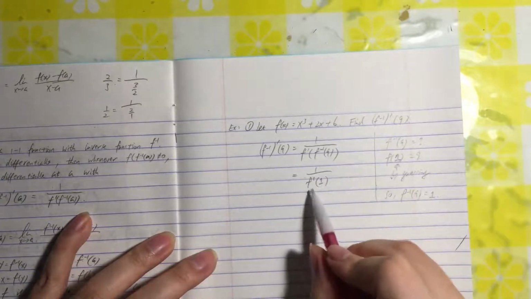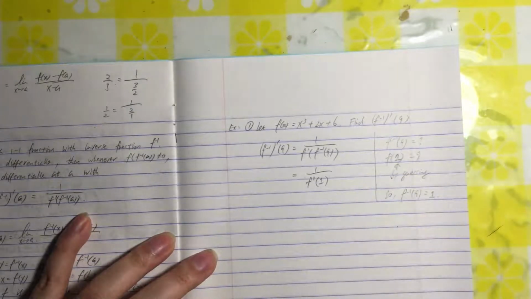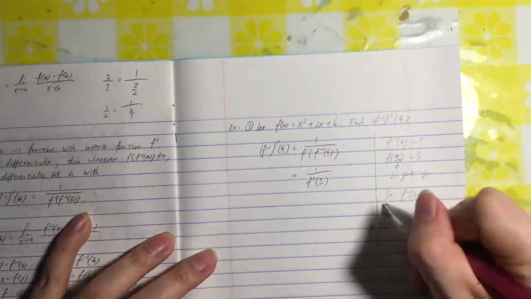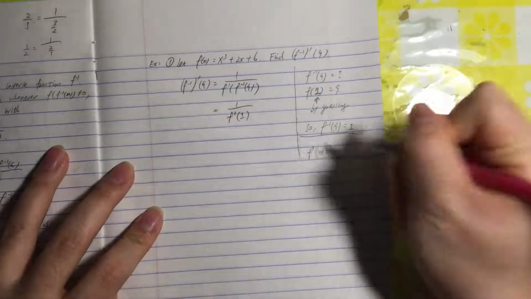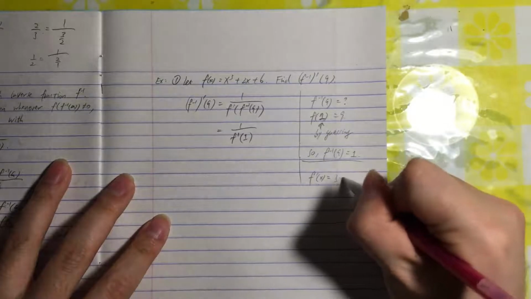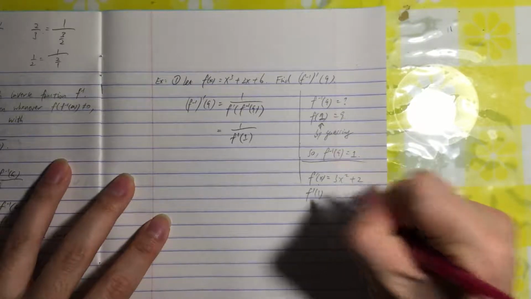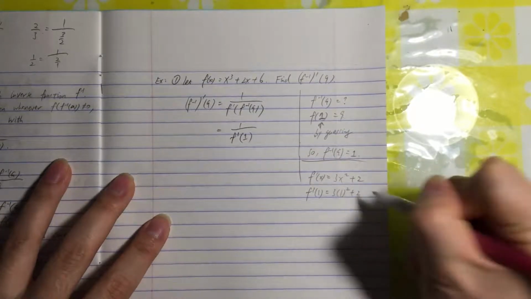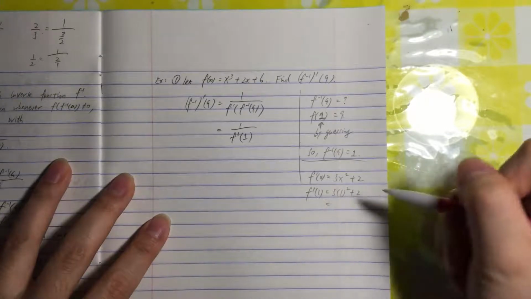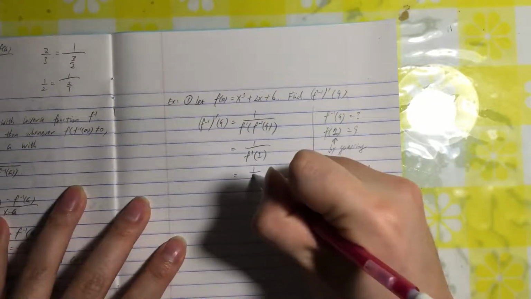Next, find f prime of 1. What's f prime? For f prime, we take the derivative of function f. I get 3x squared plus 2. Then I plug in 1. For f prime of 1, I plug 1 into the derivative. That's 3 times 1 squared plus 2, which is 3 times 1 plus 2, that's 5. So f prime of 1 is 5. That's the answer.